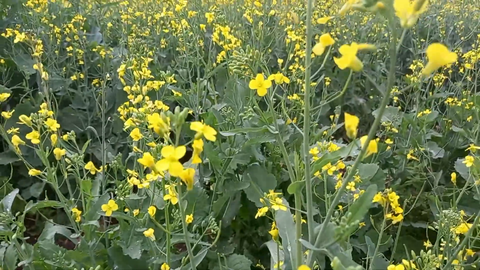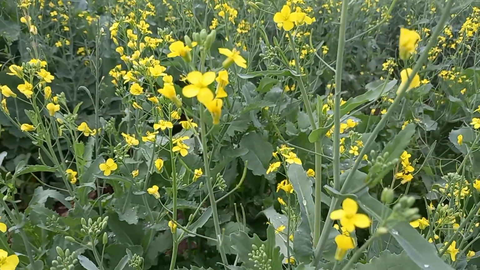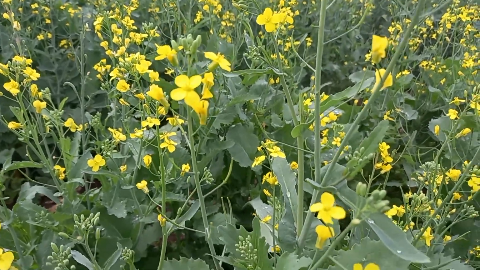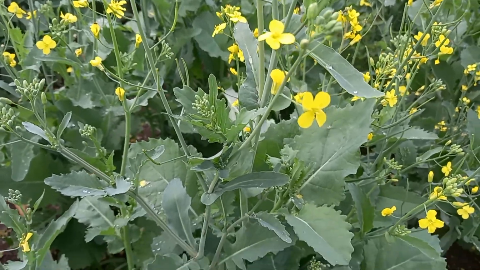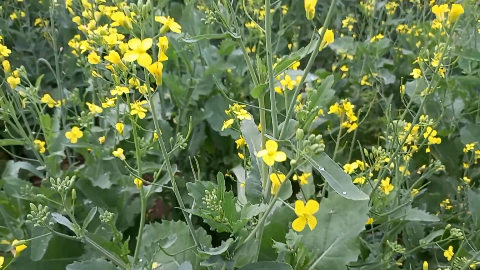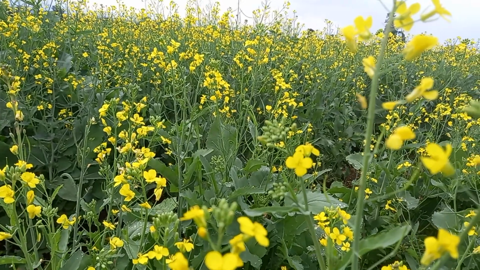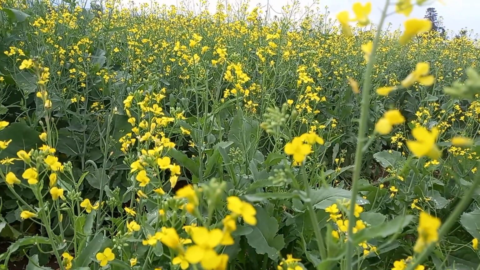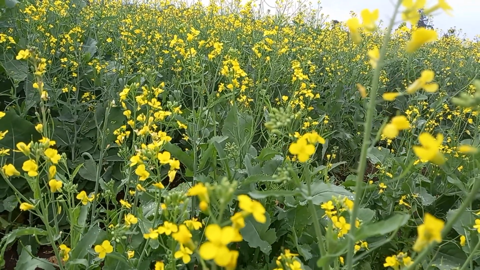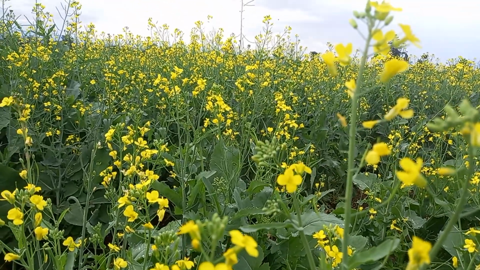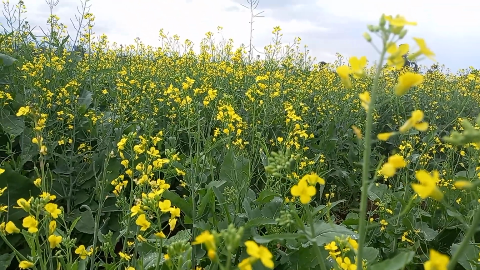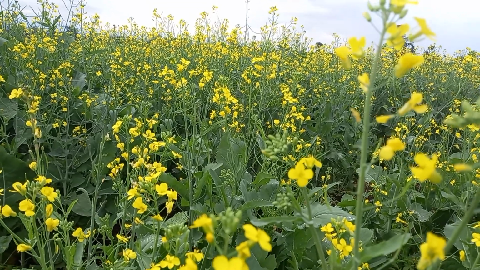However, today you are very lucky that I'm going to show you how the Sukumawiki produces its flowers. As you can see, this Sukumawiki has produced these flowers, and these are the flowers within which the Sukumawiki seeds are produced, or born. I hope you understand.